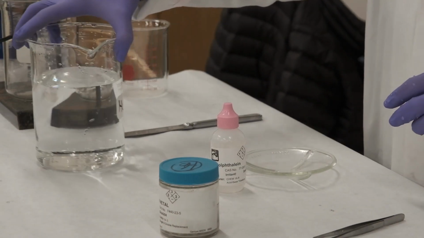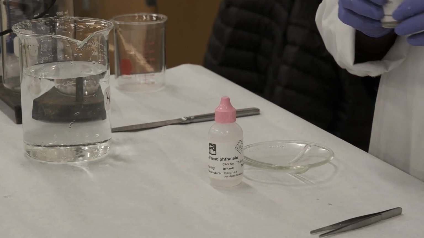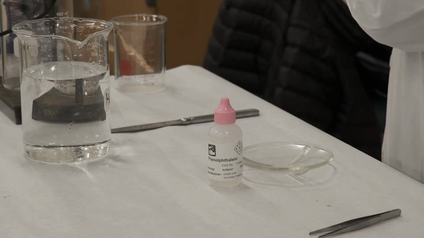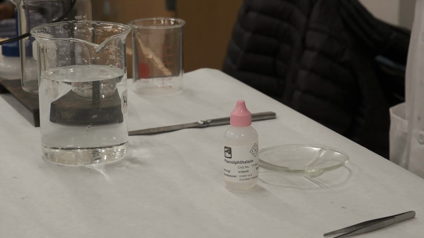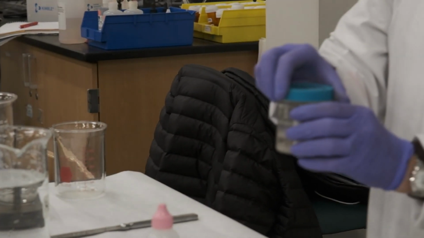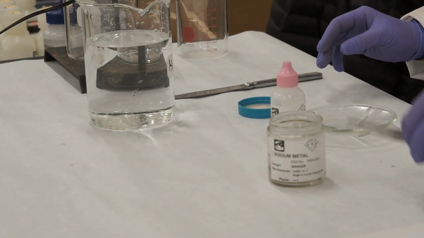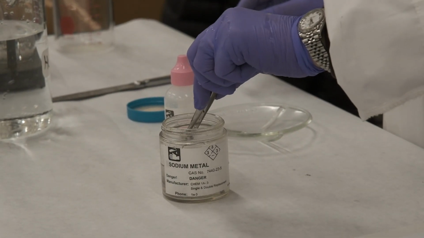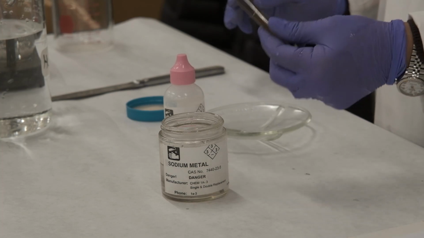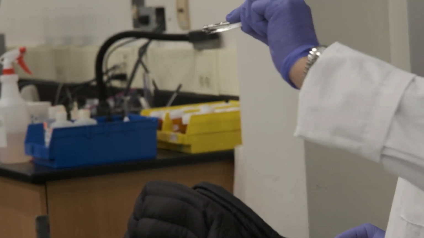Okay, so here is my sodium. It's a metal. It is in group 1, and notice it is stored in mineral oil. The reason why it's stored in mineral oil is that sodium is very reactive. So when exposed to the oxygen of the air, it reacts to form sodium oxide.